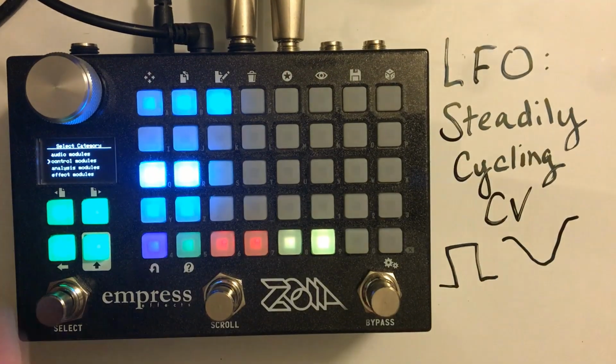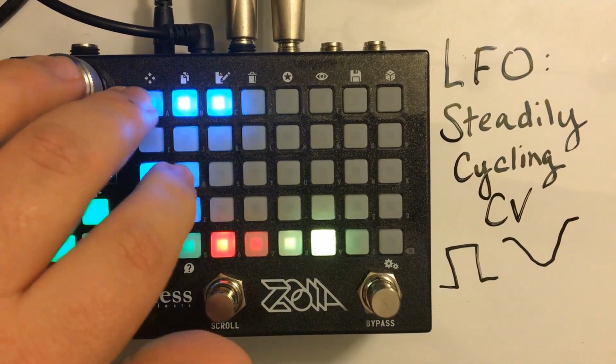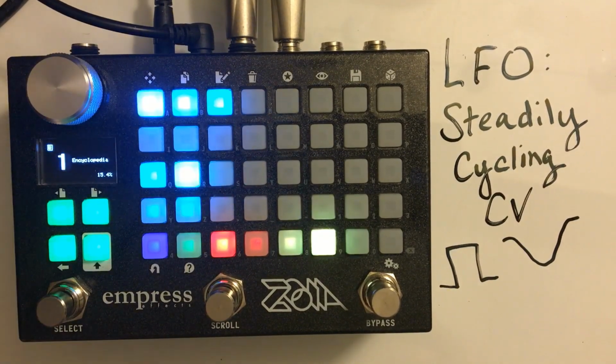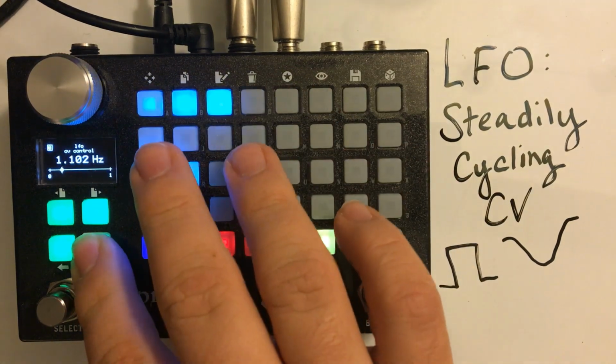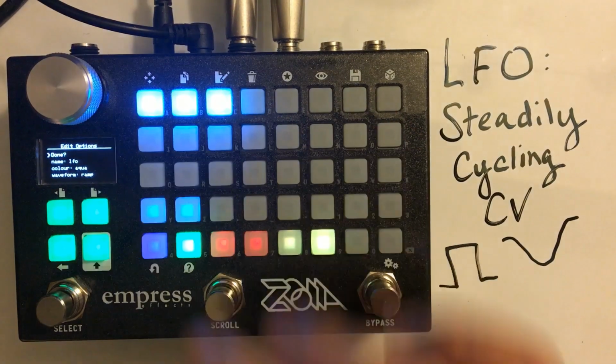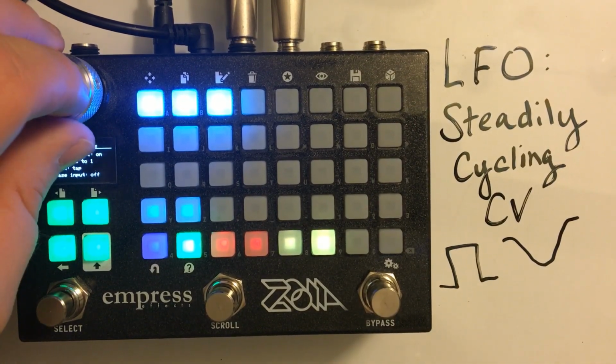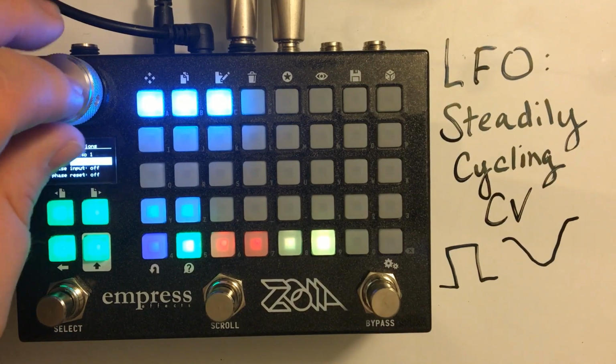Or I could use another LFO to control this. If the control is set to CV, I can also modulate the rate, which can be interesting.